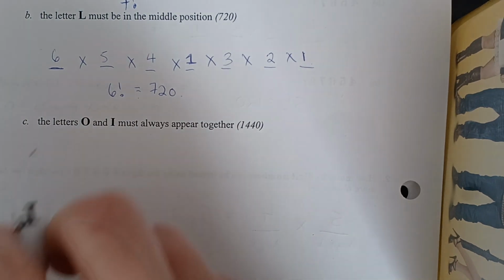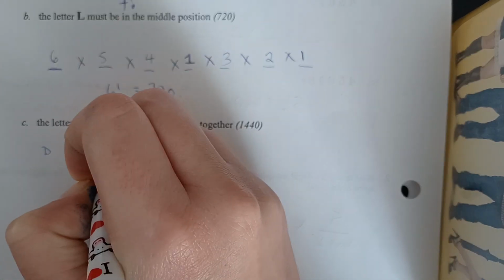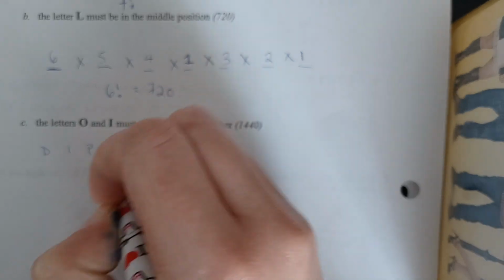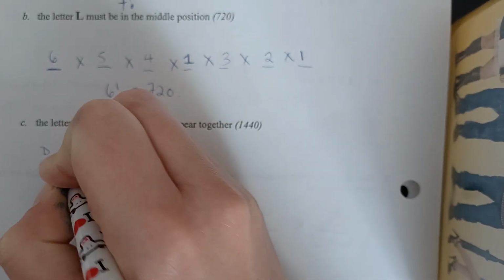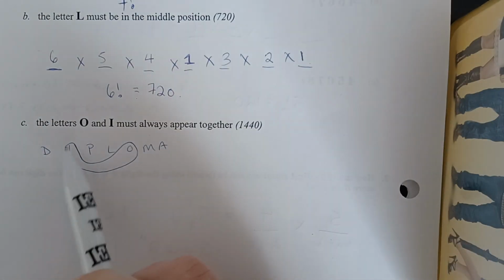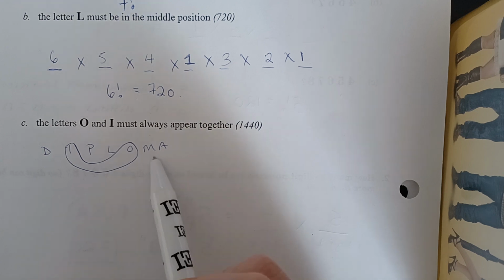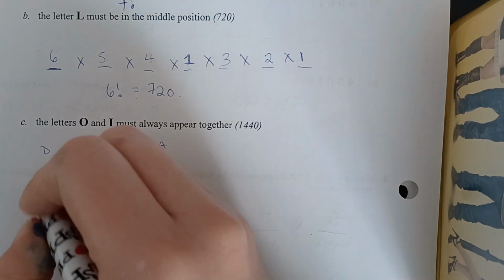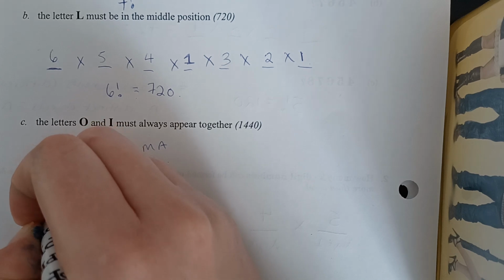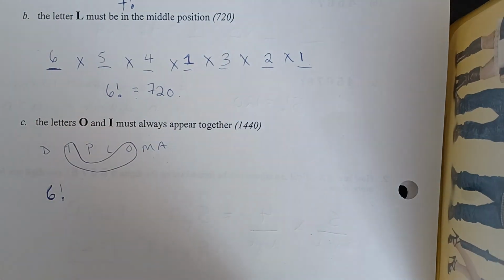okay? So you'll see, right, we have the letters D-I-P-L-O-M-A. Let's treat the I and O as one object because they always have to be together. Then we have 1, 2, 3, 4, 5, 6 objects that have to be arranged. Okay? We know the number of arrangements for n objects is n factorial. So 6 objects is 6 factorial.